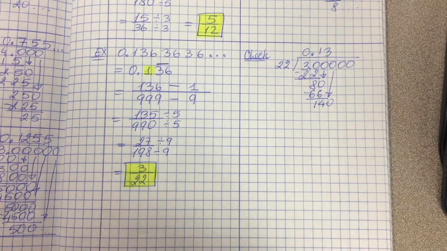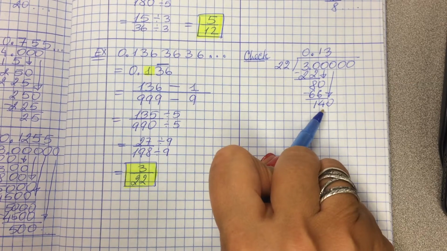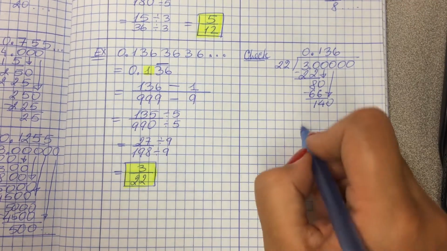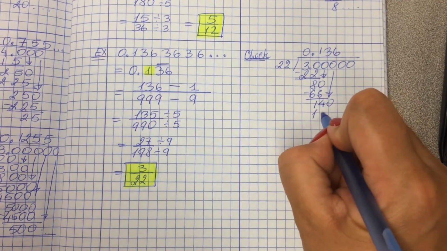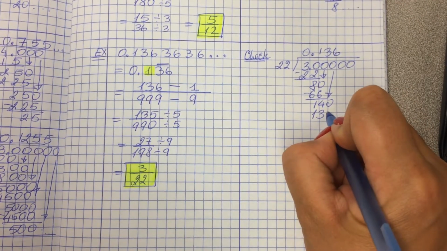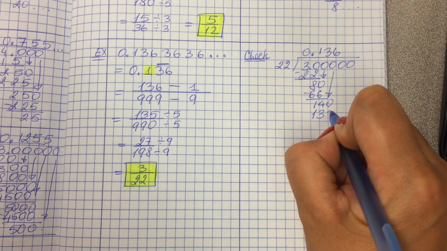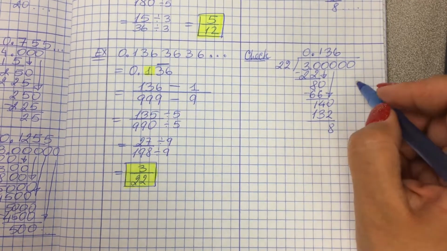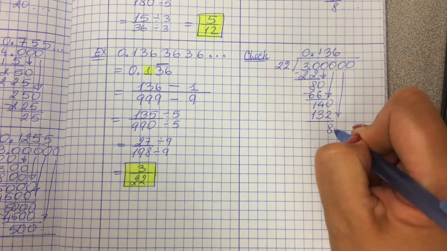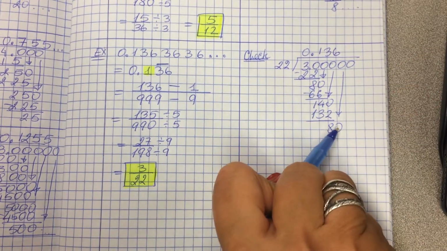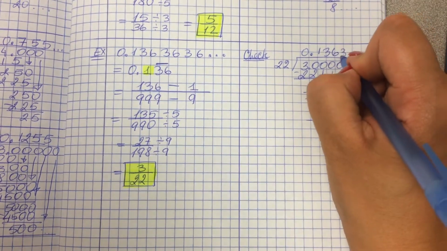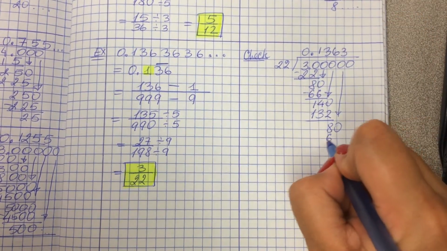Bring down the 0. 22 would go into 140 6 times, which is 132. That is the 80 again that we had before. 80 divided by 22 is 3, which is 66.